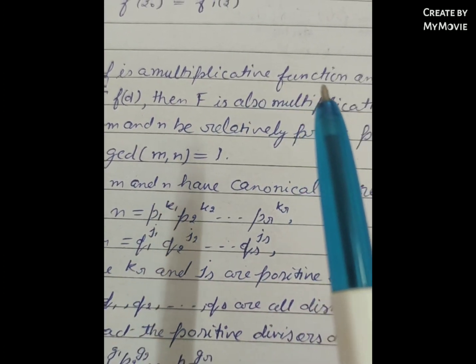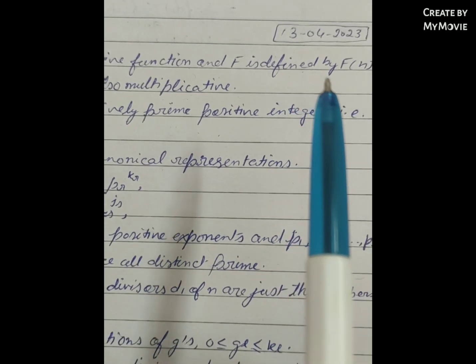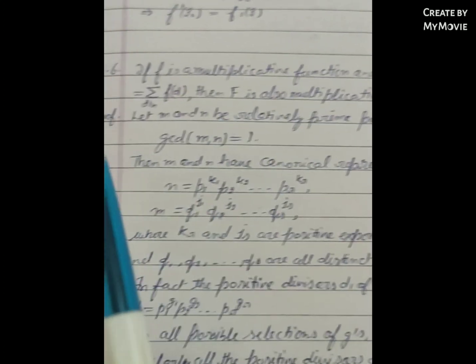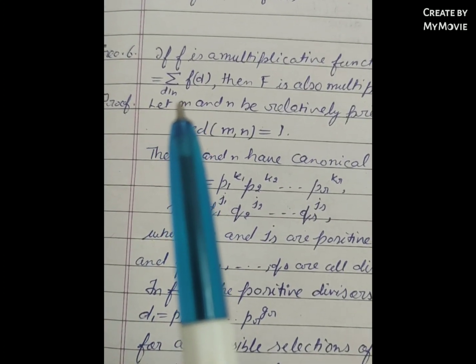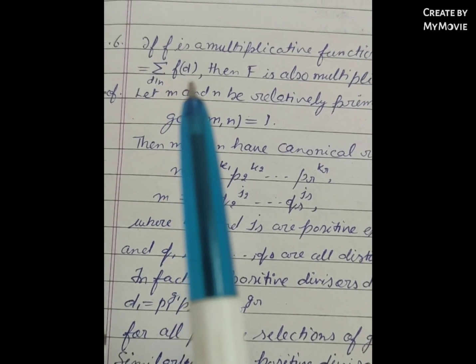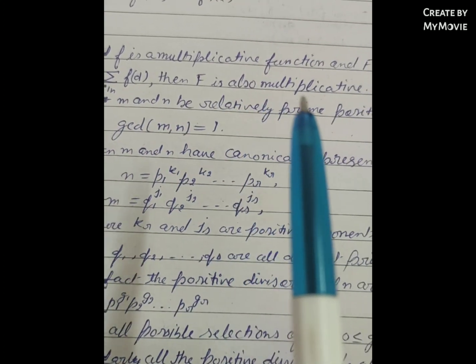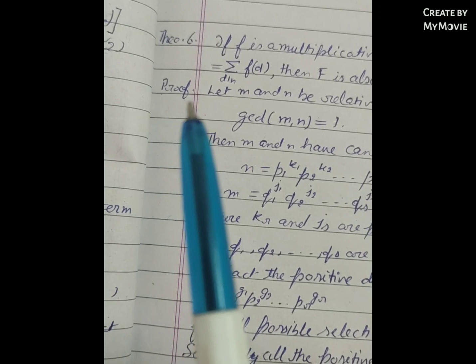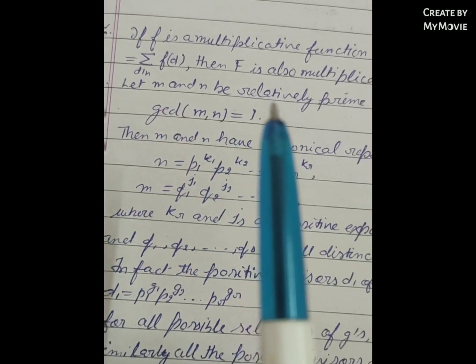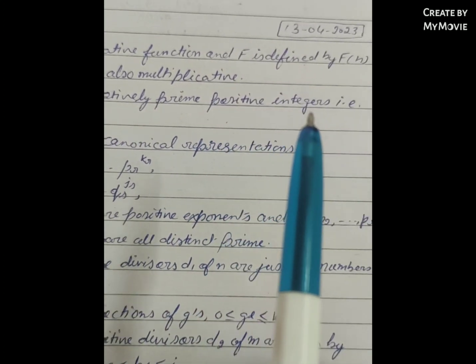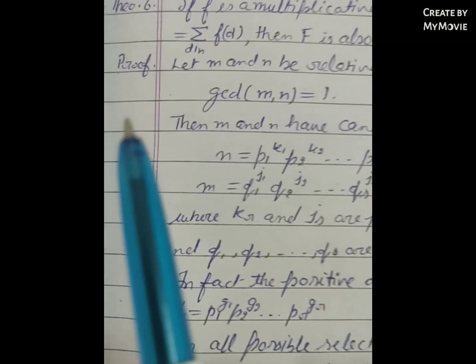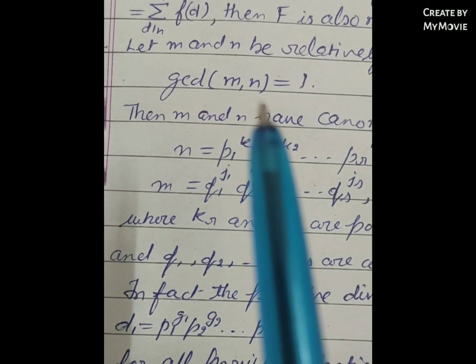If a multiplicative function f is defined by f of n is equal to sigma d divides n f of d, then f is multiplicative. Now proof: let m and n be relatively prime positive integers, that is, greatest common divisor of m and n is equal to 1.